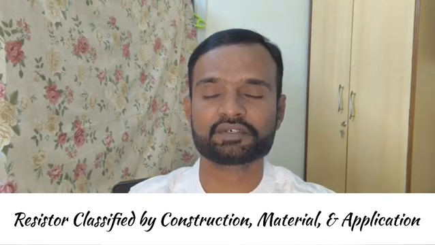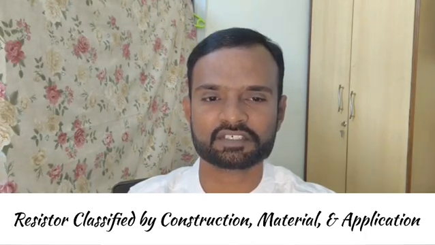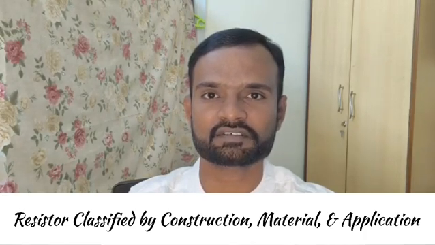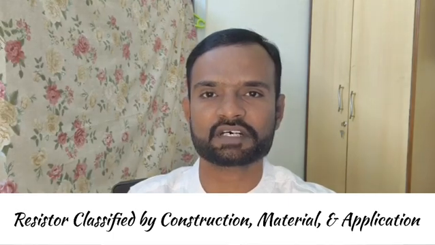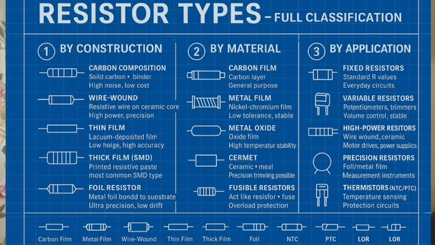There are different perspectives, categories or types of resistors. I would segment them into three different parts: one is by construction, another is by the composition material used to make the resistor, and the third is by application. Majorly, when we talk about resistors, there are four types we could see: general purpose resistors, thin film, thick film and foil resistors, and metal film resistors.